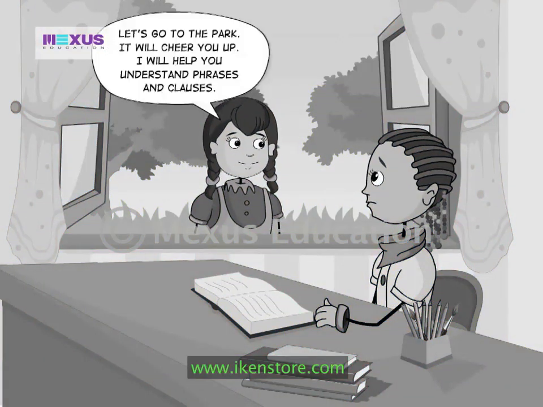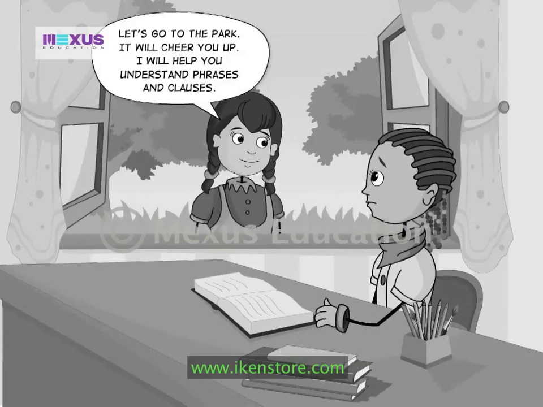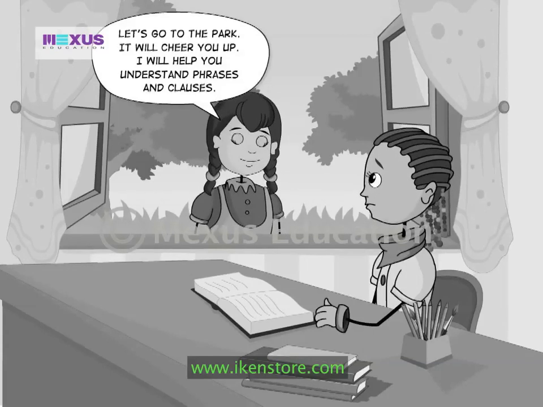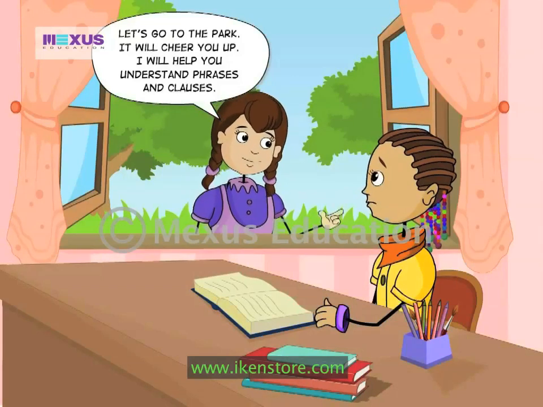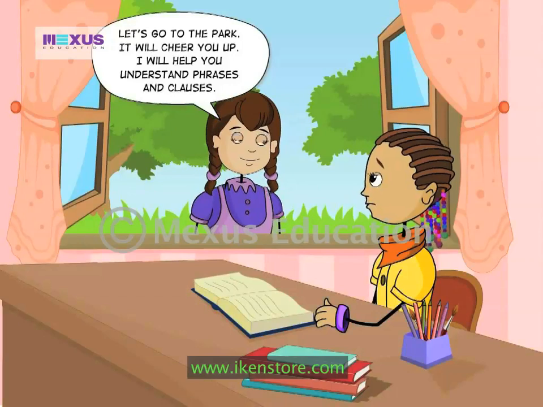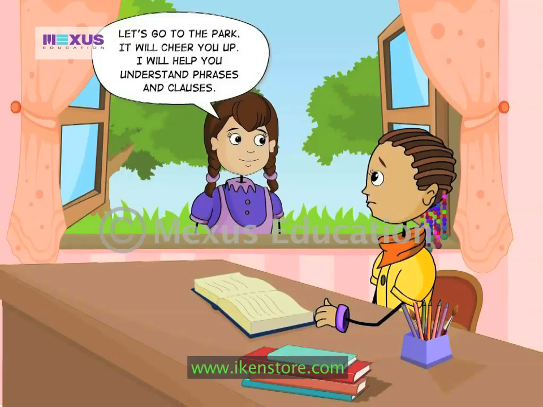Shireen asks Zwinky to relax and come to the park with her. Shireen also assures that she will help Zwinky with her studies. Let us see how Shireen teaches Zwinky about phrases and clauses.